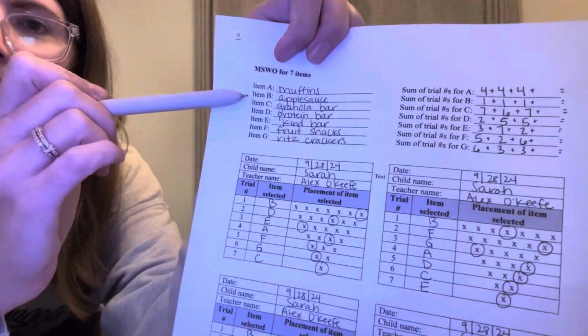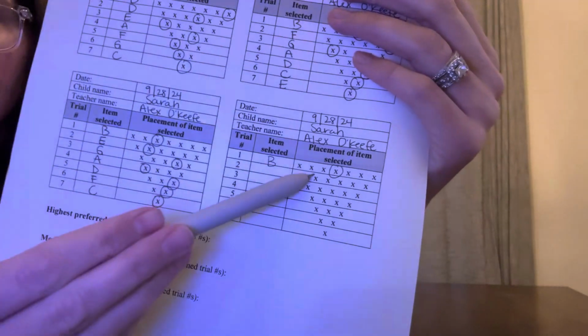She chose the applesauce, so we can see that applesauce is item B. So I'm going to write B down here that she selected that. I'm also going to circle the position that the applesauce was in. So it was in the middle. So you can see I wrote B for applesauce, and then it was in the middle position.